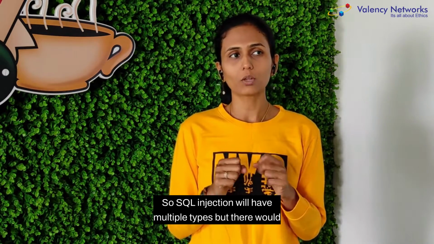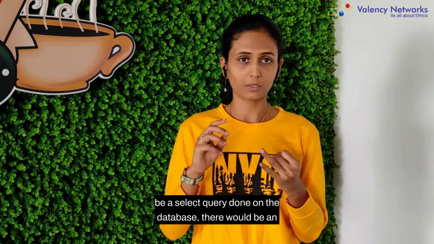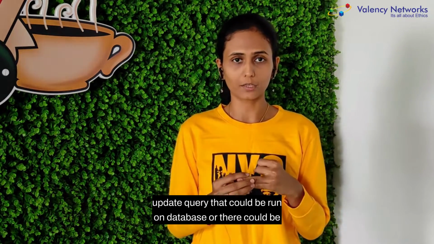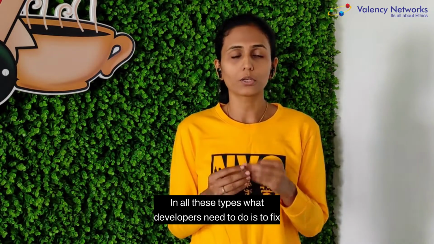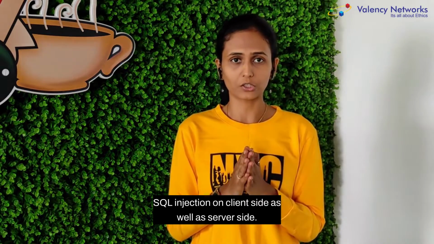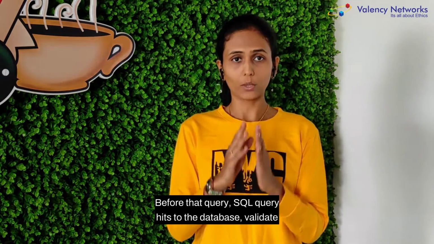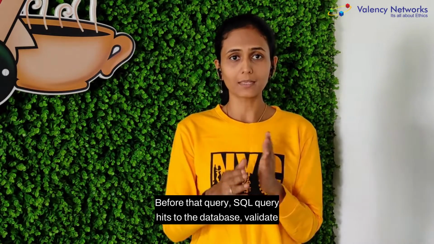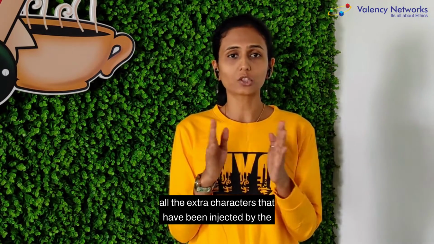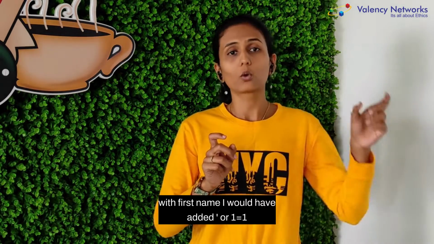SQL injection will have multiple types, but there would be a select query done on the database, there could be an update query that would be run on the database, or there would be an insert also. In all these types, what developers need to do is to fix SQL injection on the client side as well as the server side. Before that SQL query hits the database, validate all the extra characters that have been injected by the attacker. For example, with first name, I would have added a semicolon or 1 equal to 1.